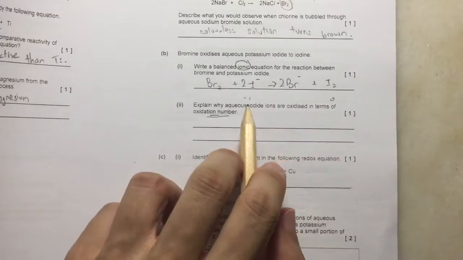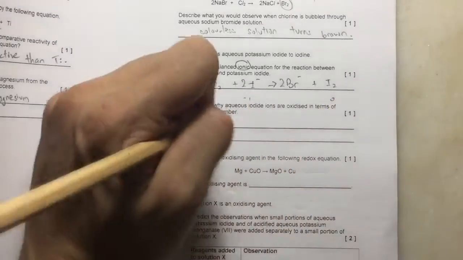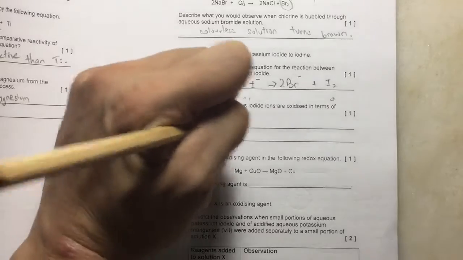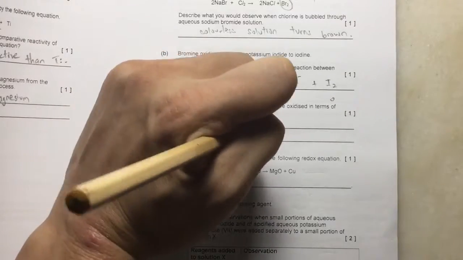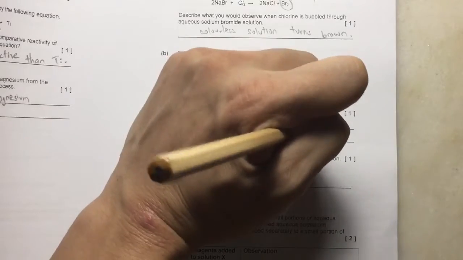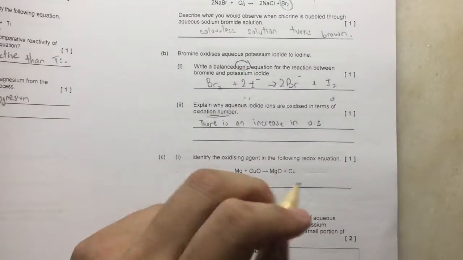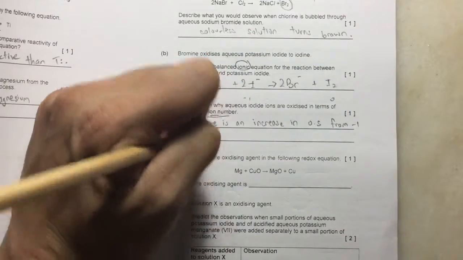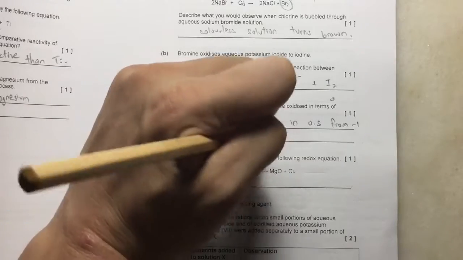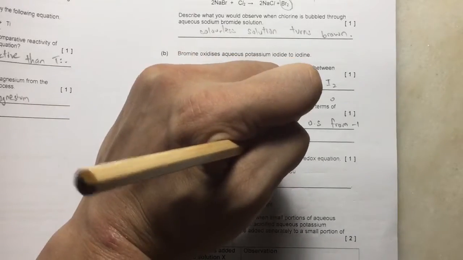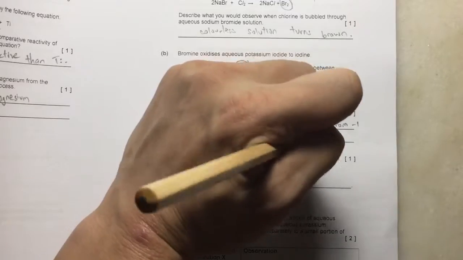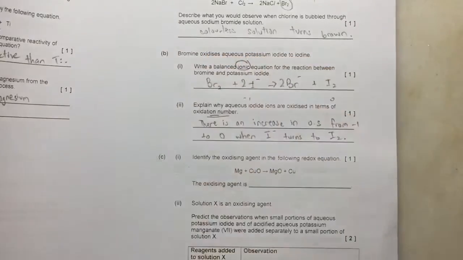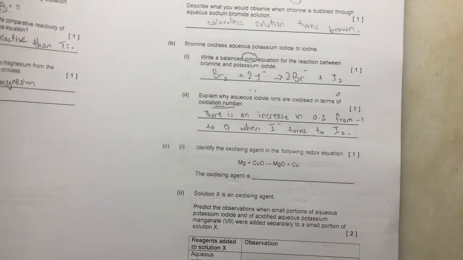Increase or decrease? -1 turns to 0. So there is an increase in oxidation states. I write short, you write long, from -1 to 0 when I- turns to I2. Okay.